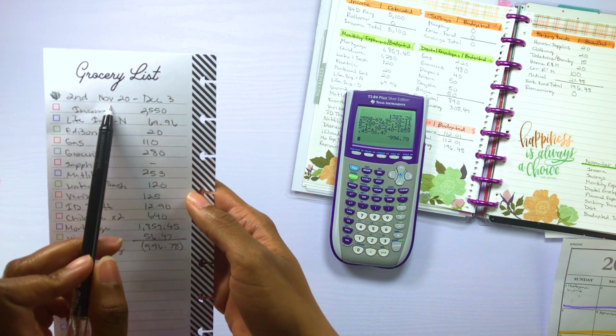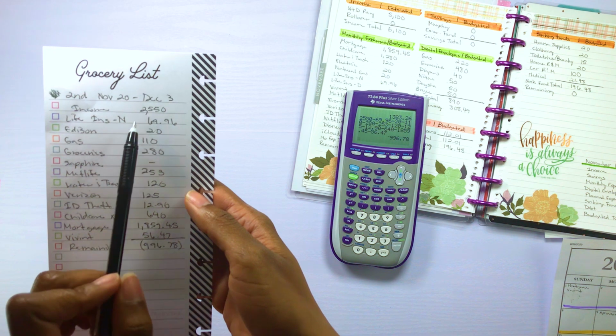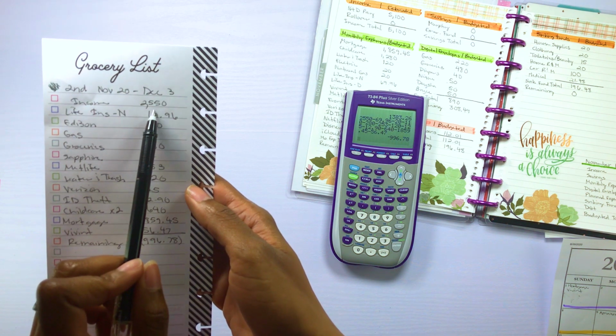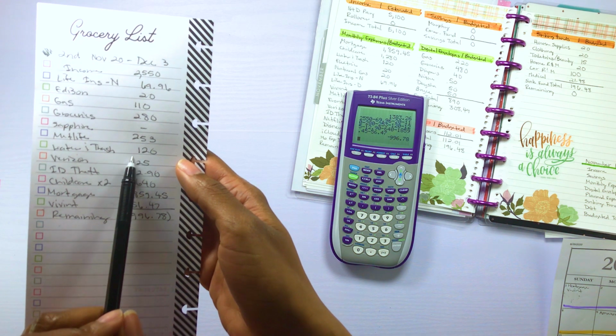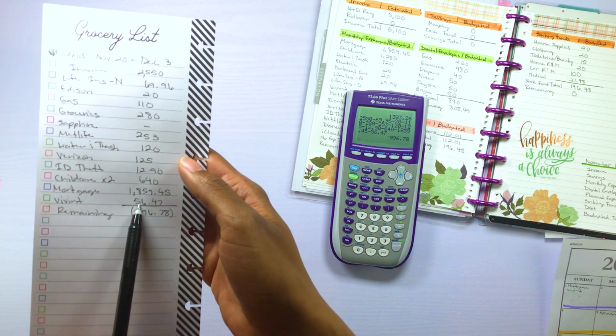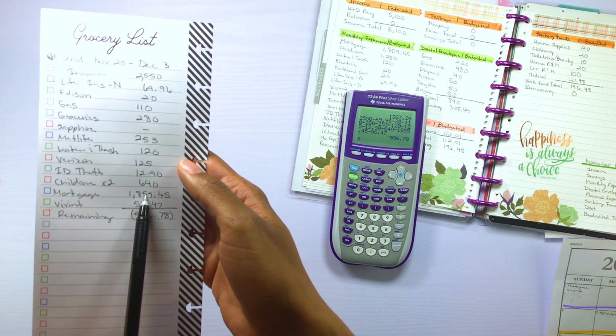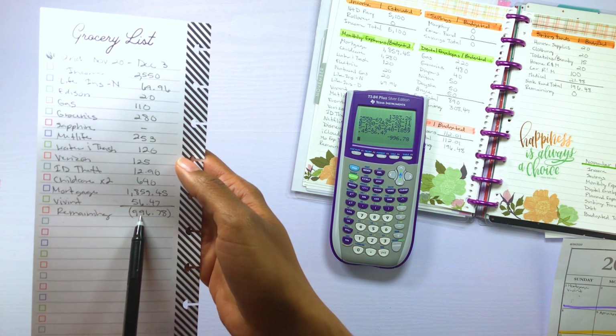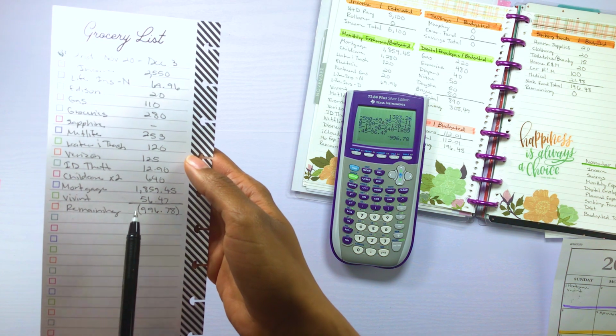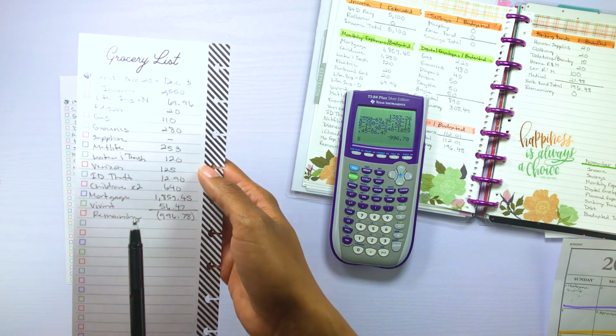paycheck number 2 goes from November 20th through December 3rd. And again, it's the same $2,550 for our income. And these are all the expenses that fall into paycheck number 2. And as you can see, our mortgage is in paycheck number 2, which definitely puts us over budget. So that's why I really like doing this method.